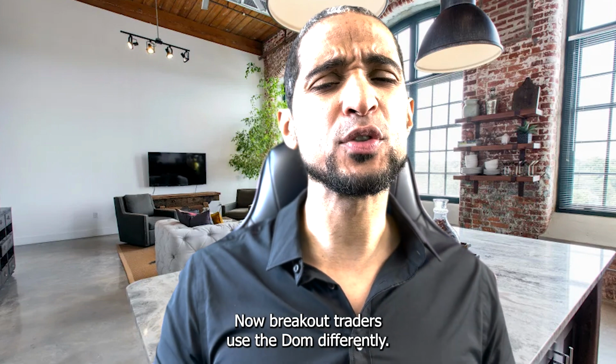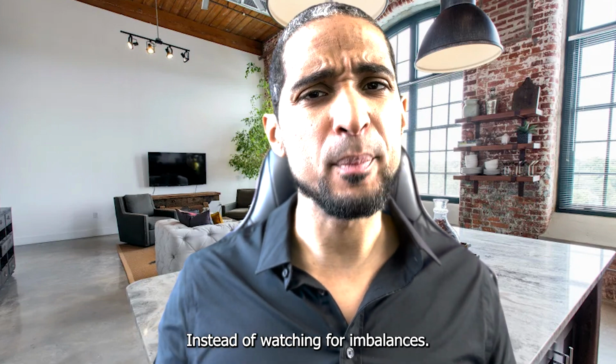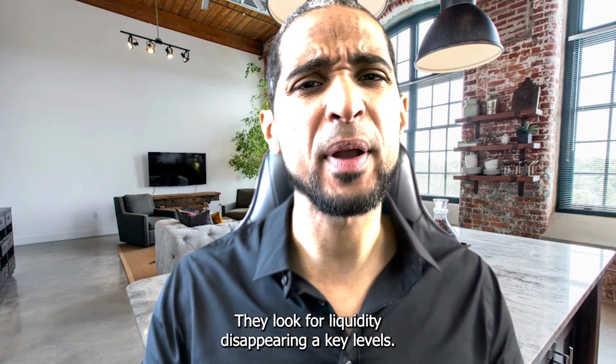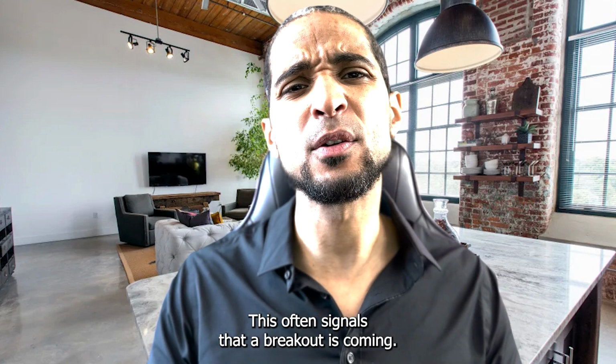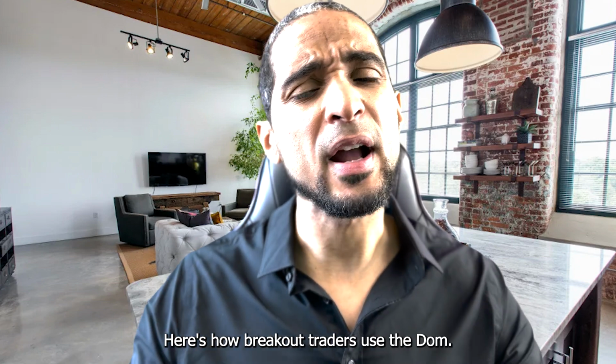Now, breakout traders use the DOM differently. Instead of watching for imbalances, they look for liquidity disappearing at key levels. This often signals that a breakout is coming. Here's how breakout traders use the DOM.